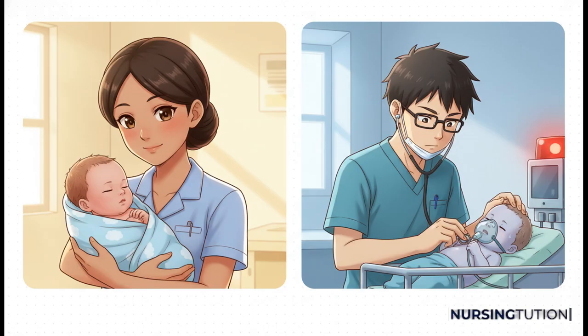A score of 4 to 6 is moderately abnormal, meaning you better keep a really close eye on them. But a 0 to 3? Guys, that is a dire emergency. It points to severe hemodynamic compromise and means you need to start immediate aggressive resuscitation right that second.